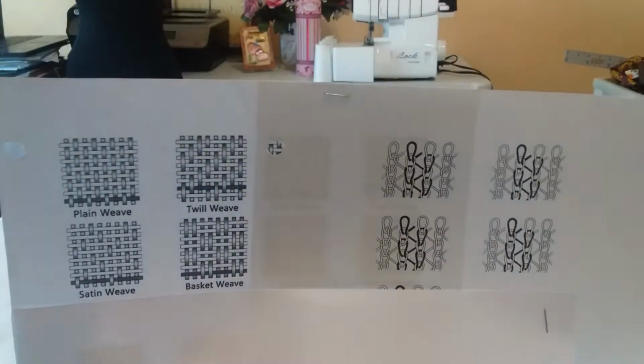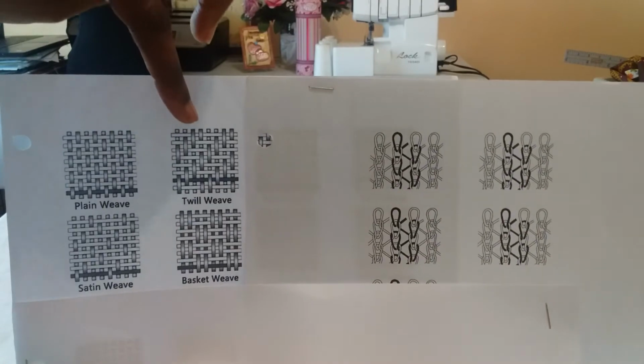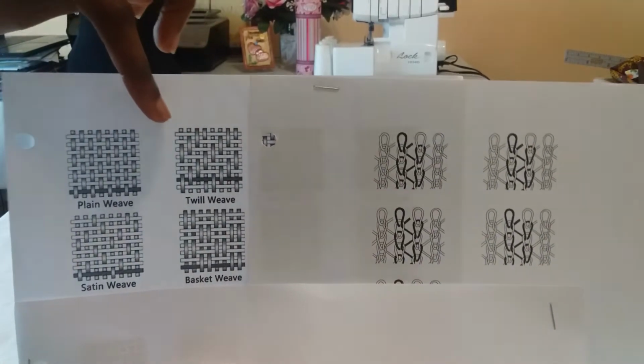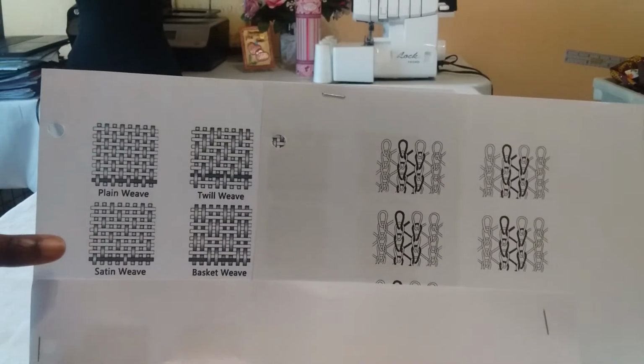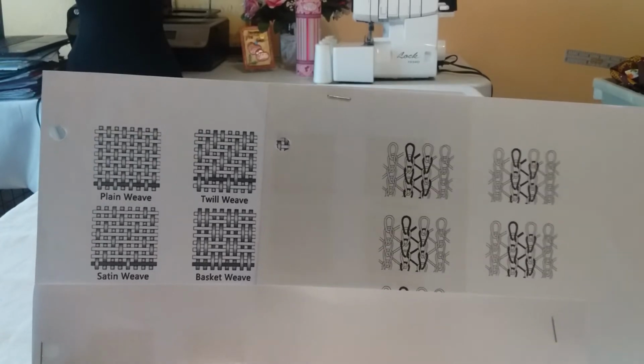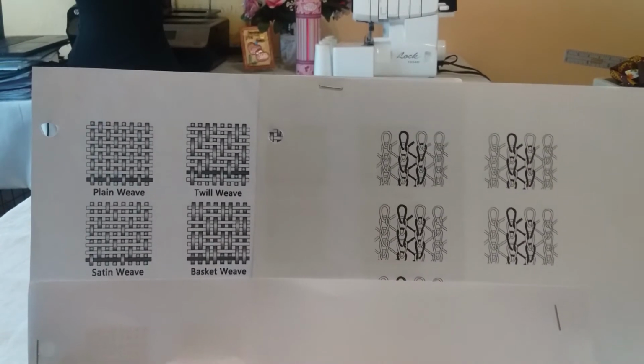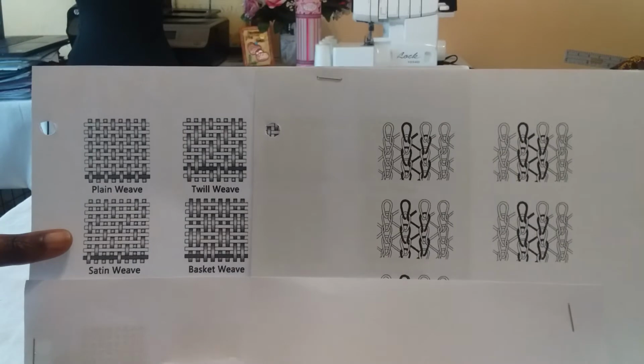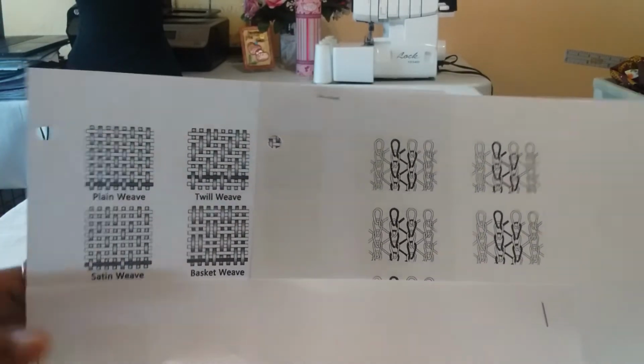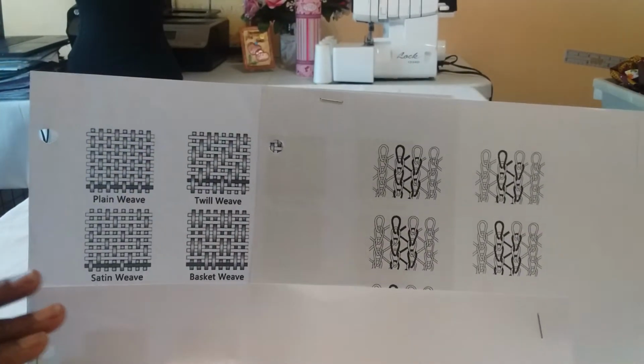Okay, this is the weave often used for your jeans, twill weave. Okay, this is the weave often used for shiny, silky fabric like sateen, the satin weave. Okay, we have a few examples here we'll look at in a second. Just appreciate the visual of them.